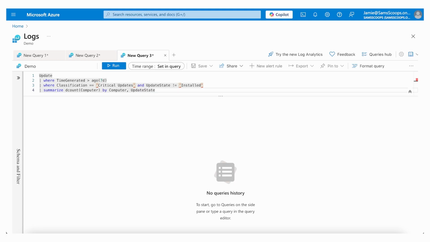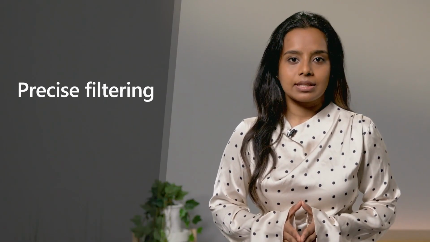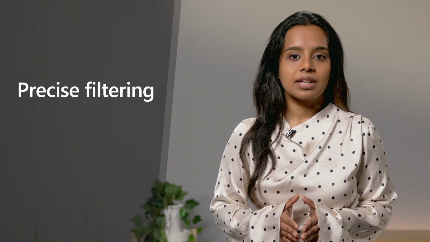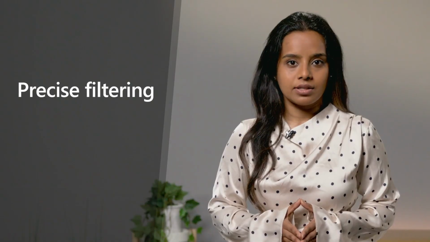Running this query can highlight VMs with critical updates pending installation, allowing you to take immediate action on those machines. Log Analytics, with custom queries like the one just shown, enables precise filtering and categorization of errors, helping administrators quickly locate and troubleshoot specific patching issues.